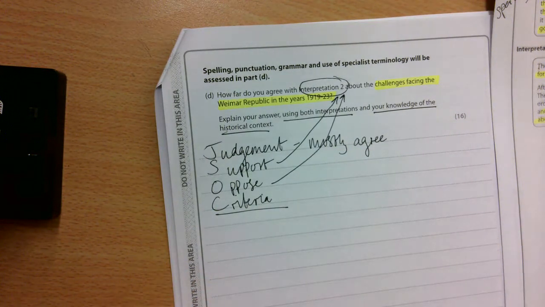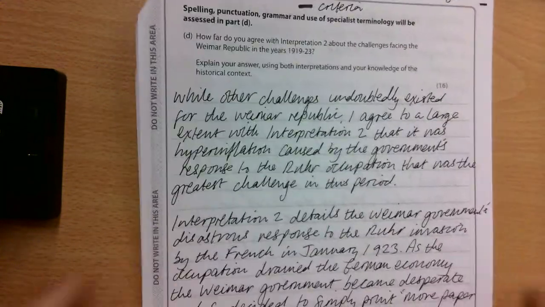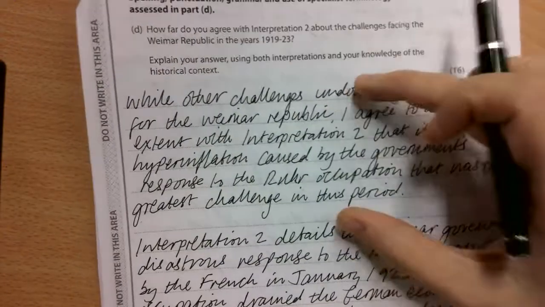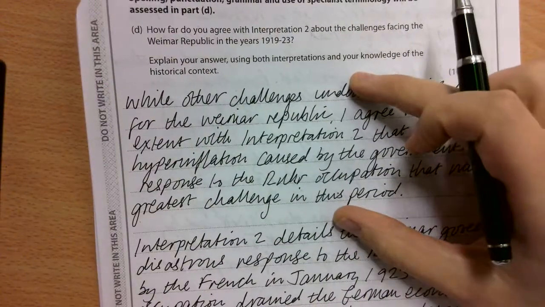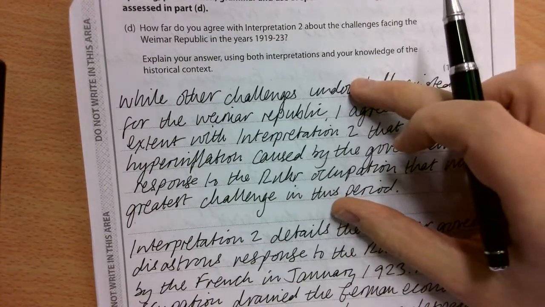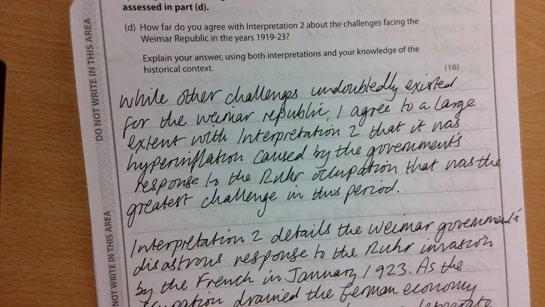Now, I'm going to talk you through what that might look like, and I've pre-written my own answer. You're going to have to do your best to read it because my writing isn't always the best. This first section here is where I make my judgment. This will get you a mark just by itself. And in fact, you can't even really get half marks without making a judgment. It's really low down in the marking criteria as something that you must do.